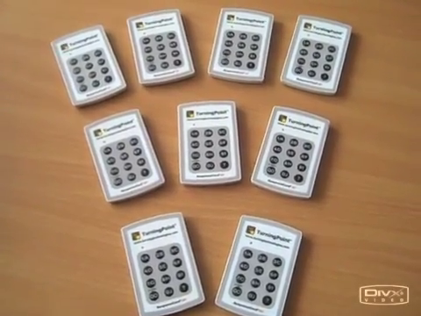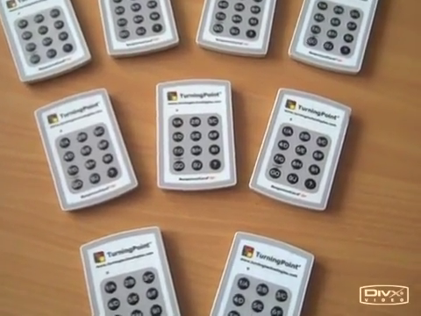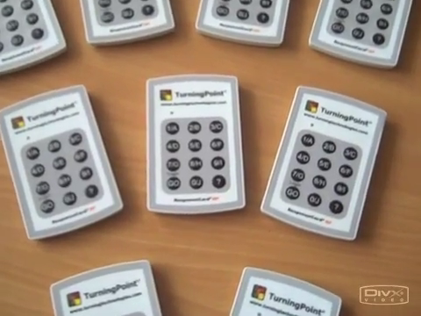Hmm, what are these? Credit cards? Calculators? Clickers? How do you use those then?